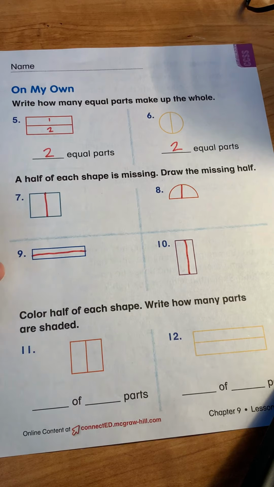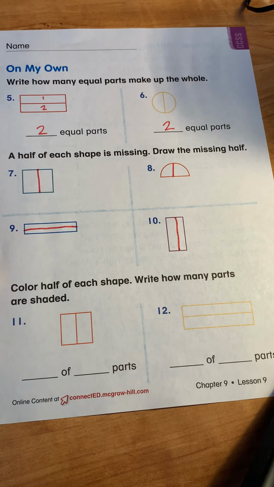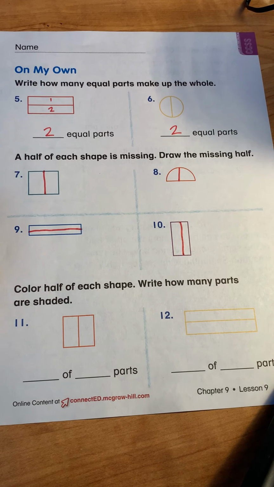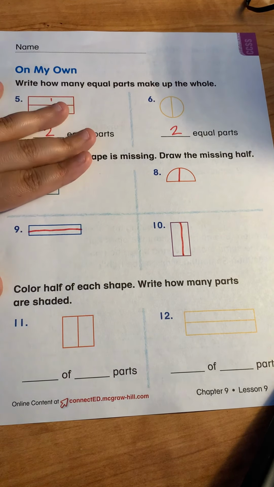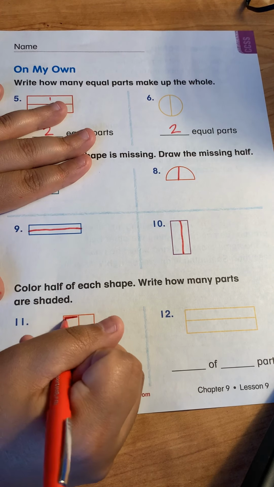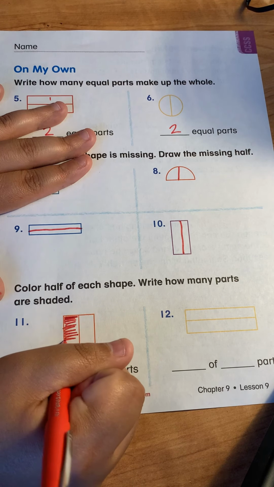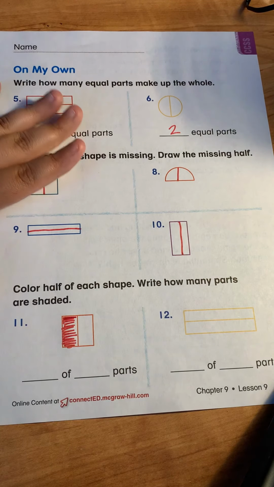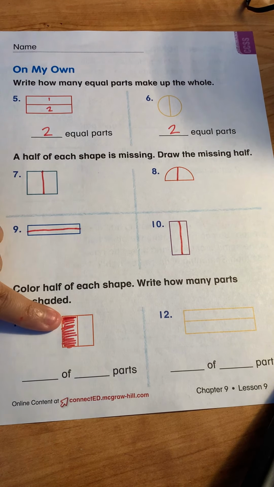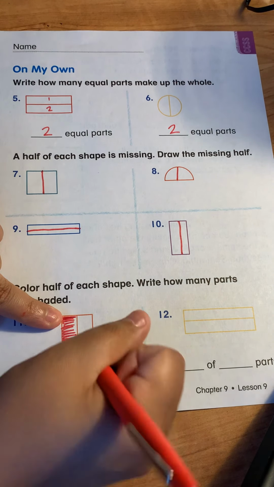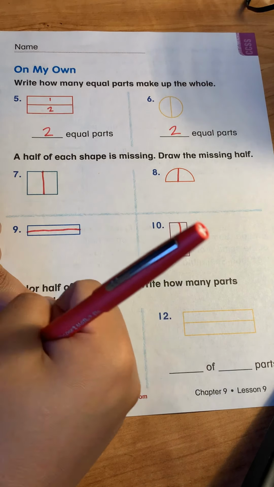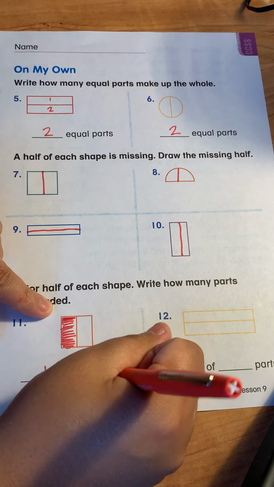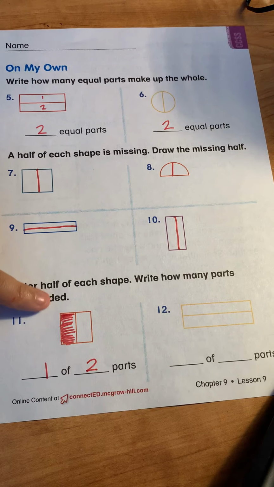Okay. Number 11, color half of each shape. Write how many parts are shaded. So we're only coloring one half. So I'm only going to shade in one part of this shape. So how many parts did I shade? Only one of how many total parts? 1, 2, right? One of 2 parts are shaded.